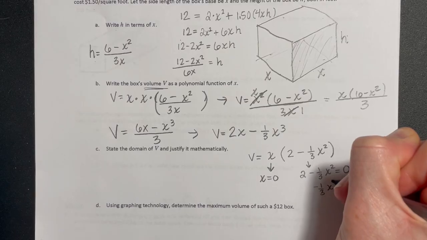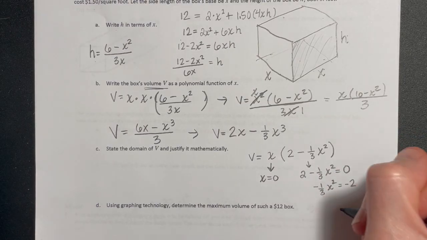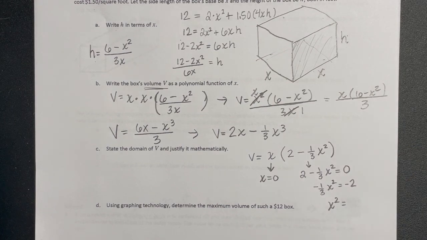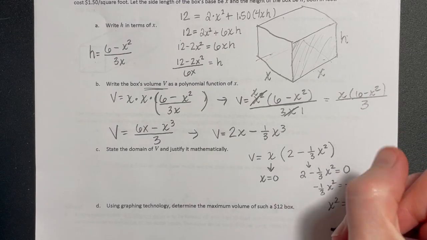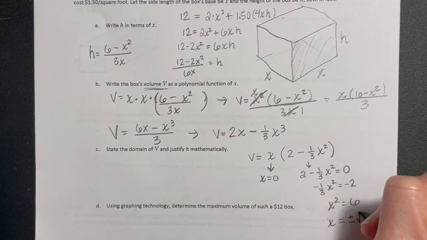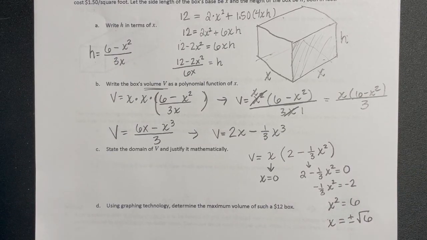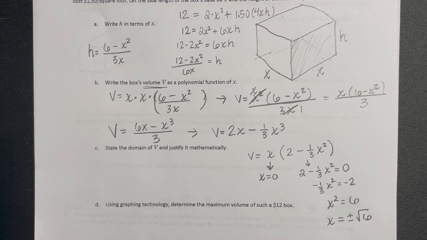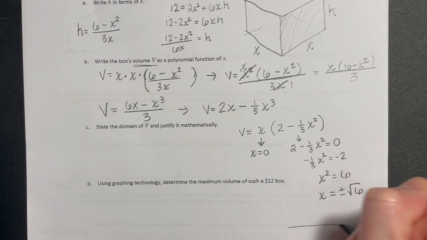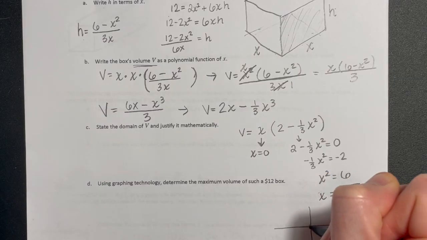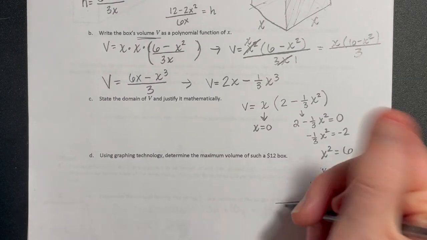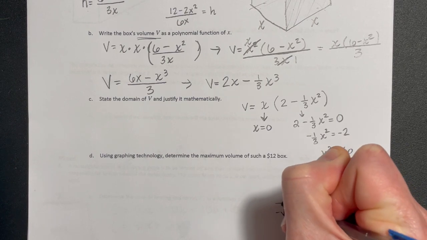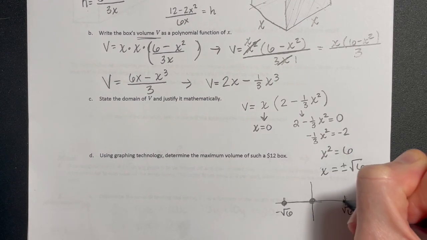So I'd subtract 2 to the other side, and then divide by negative 1/3. You could also multiply both sides by negative 3 and get 6, and that would still give you the same thing. So x squared is equal to 6, which means x is equal to plus or minus the square root of 6. It is often easy to find the domain when we have the factored form because we could look at the zeros. This tells me there is a 0 at 0. There's 1 at negative square root of 6 and 1 at positive square root of 6.